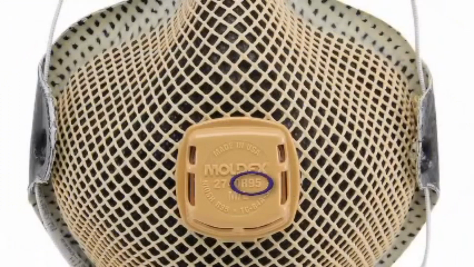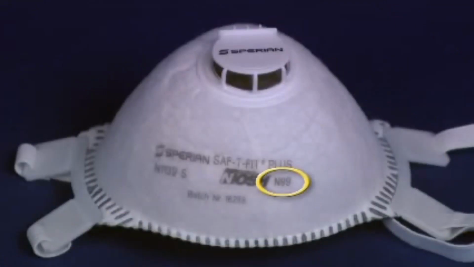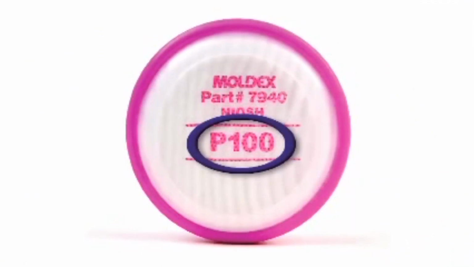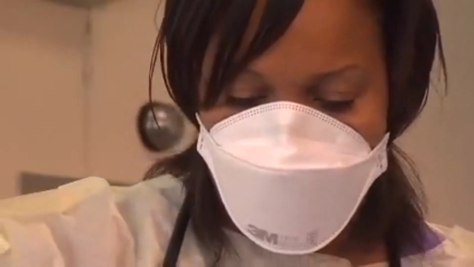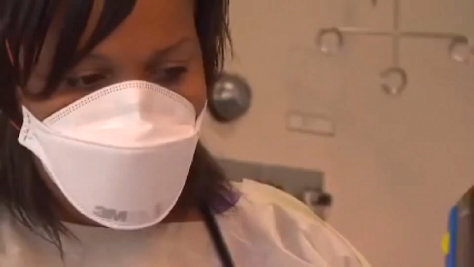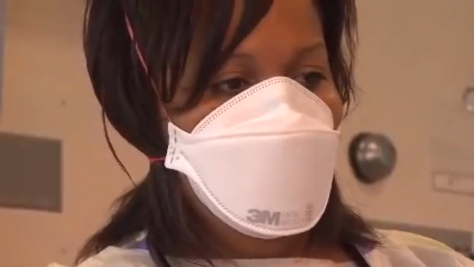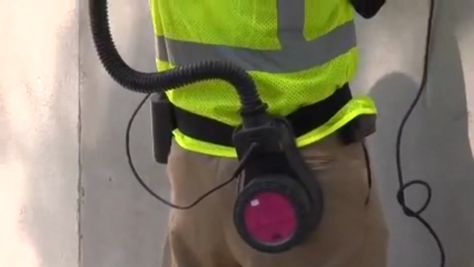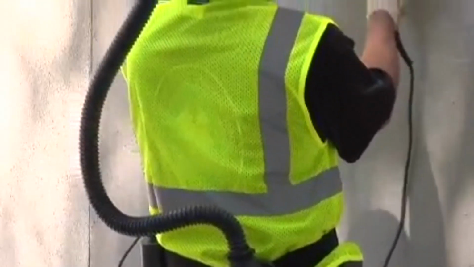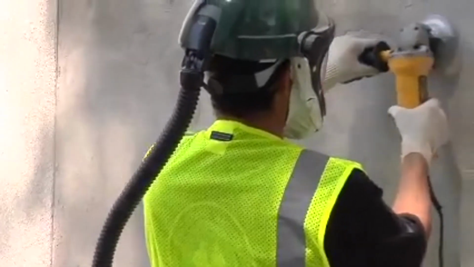Filters that remove at least 95% of these particles are given a 95 rating. Those that filter out at least 99% receive a 99 rating. And those that filter out at least 99.97%, essentially 100%, receive a 100 rating. Using this classification method, an N95 filter is not resistant to oil and removes at least 95% of the most penetrating particles. If you use a PAPR, the high-efficiency particulate air filter, or HEPA filter, that is attached to your unit, is similar to a P100 filter.